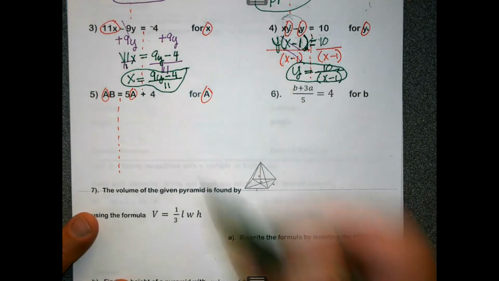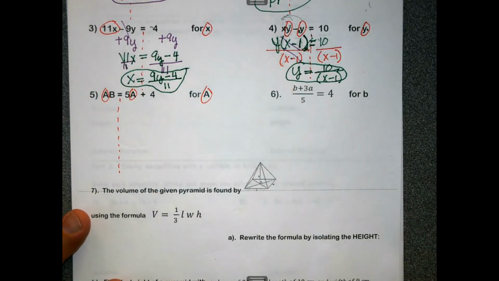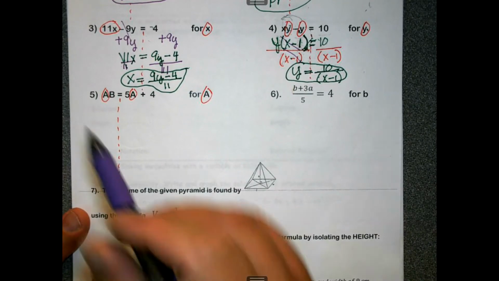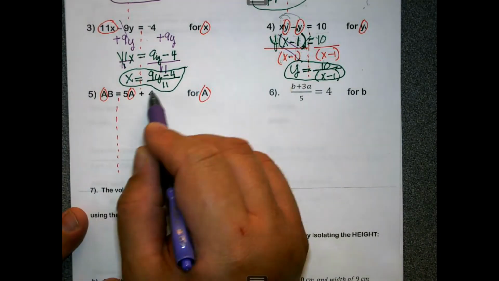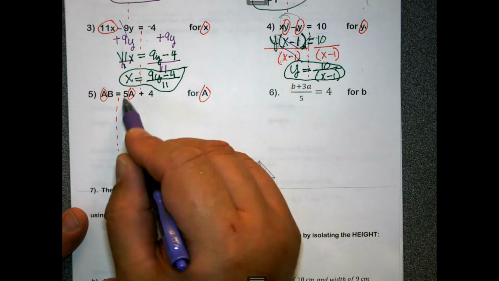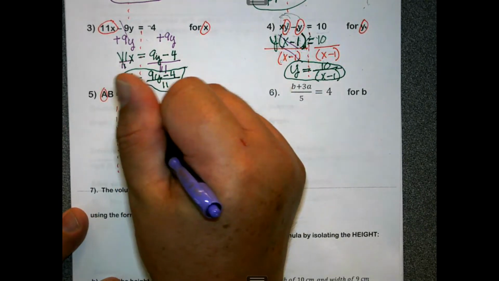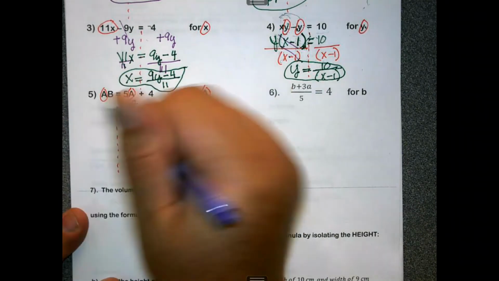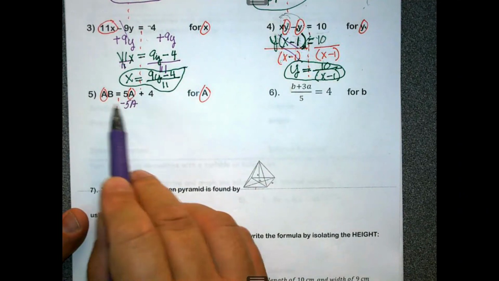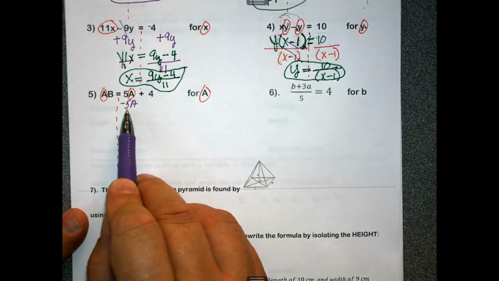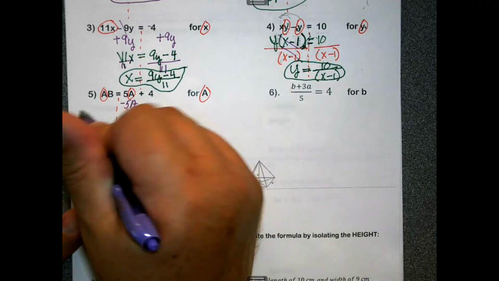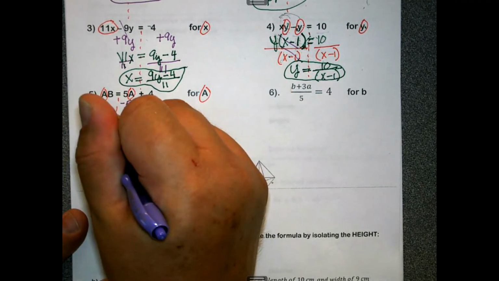Good. So here I'm going to subtract. It doesn't really matter. I could bring this over here and bring the 4 over, or I could just minus 5A. And again, A times B is not the same as 5 times A. So I'm going to put it off to the side here. Negative 5A.